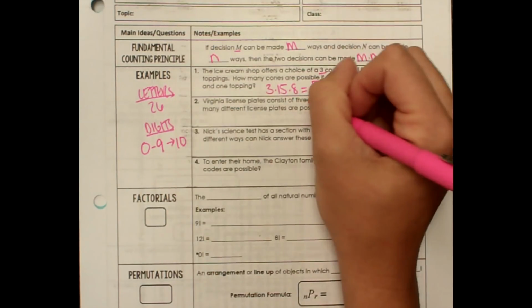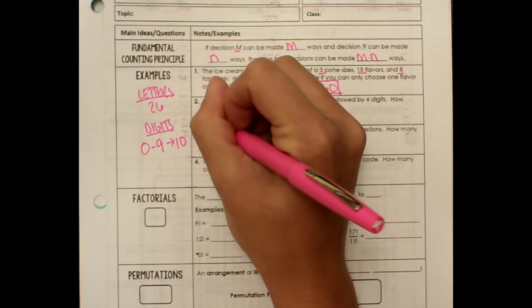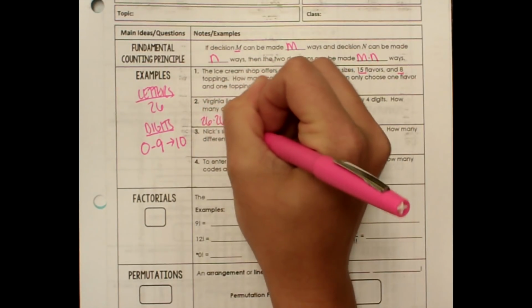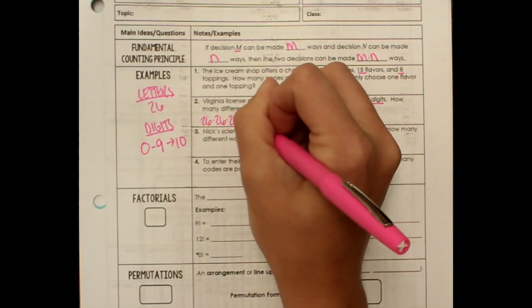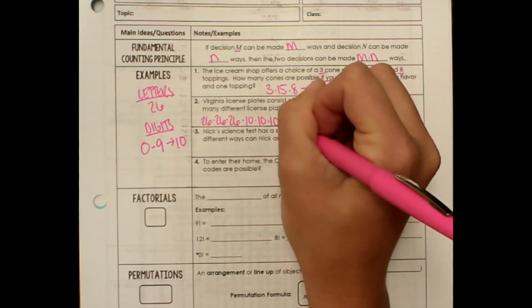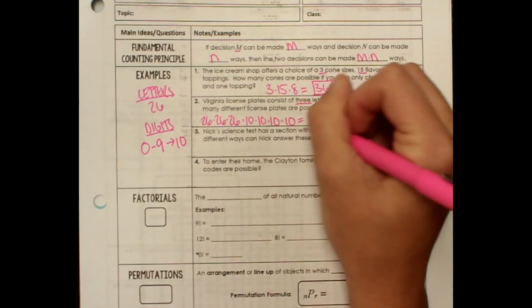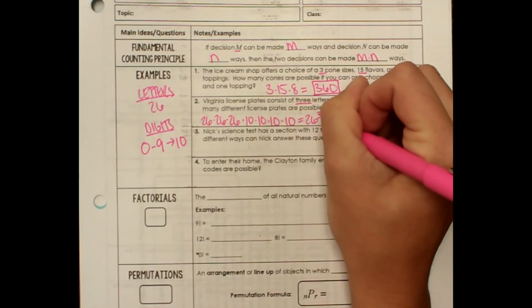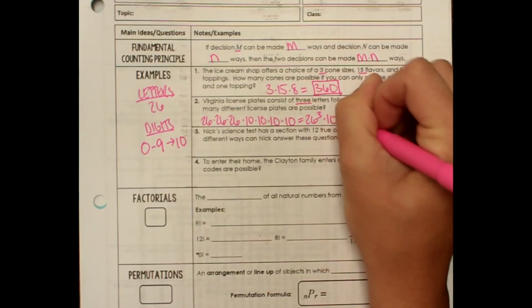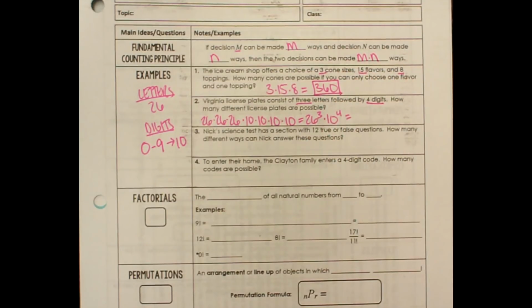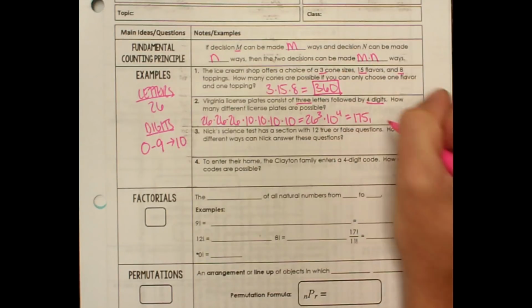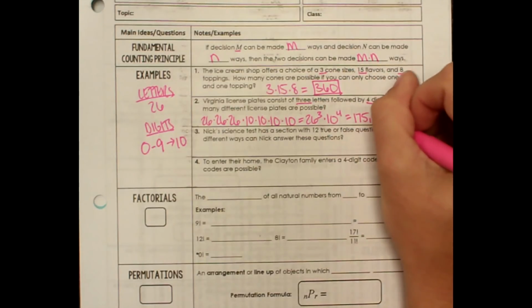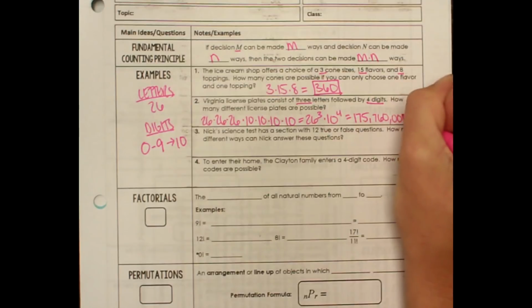So because they want 3 letters, you'd do 26 times 26 times 26. And they want 4 digits, so you're going to do 10 times 10 times 10 times 10. When you simplify, you'd have 26 to the 3rd power times 10 to the 4th power. You put that into your calculator, and you get a gigantic number, 175,760,000 options.